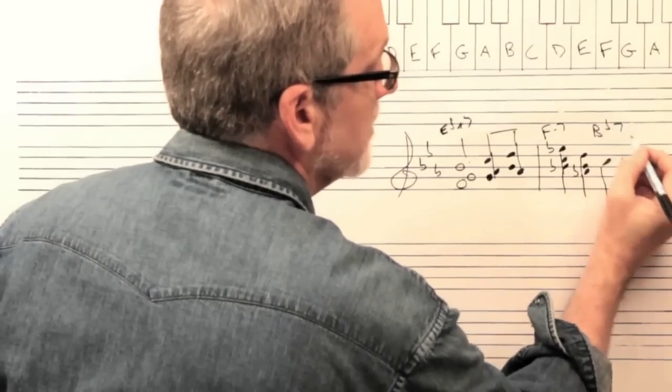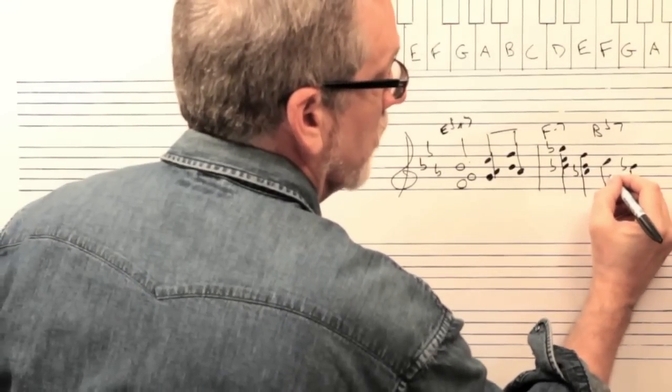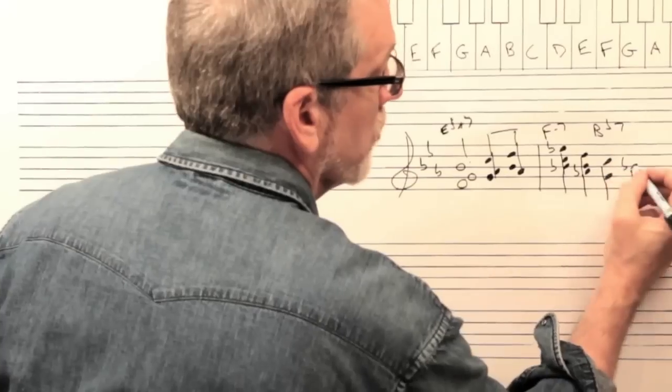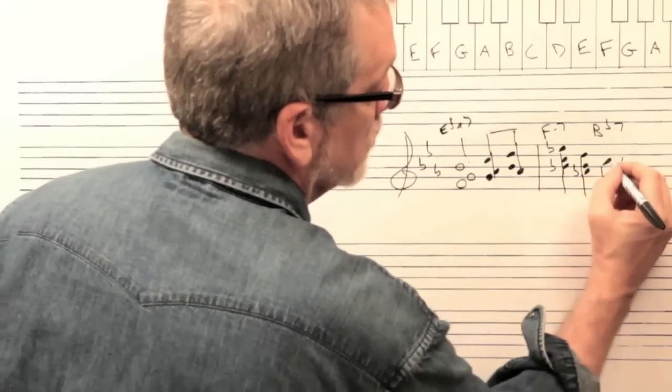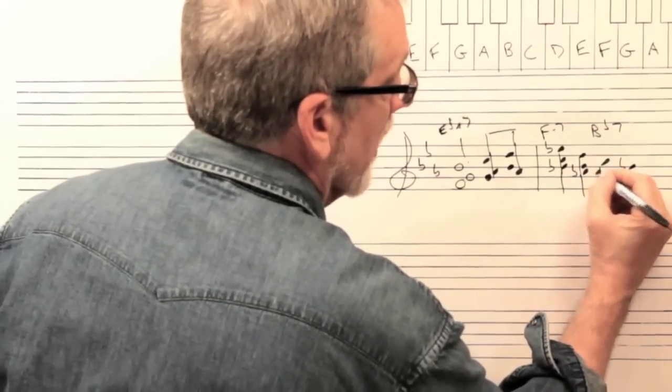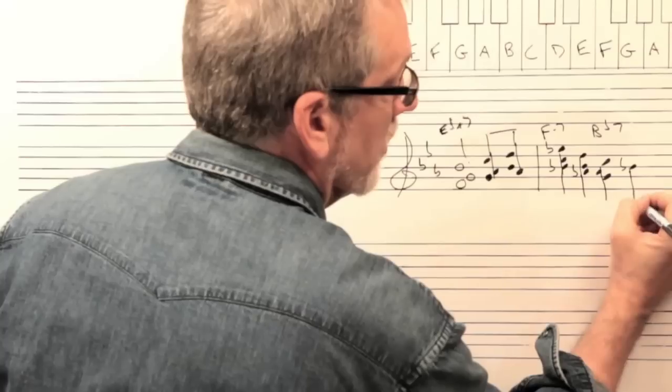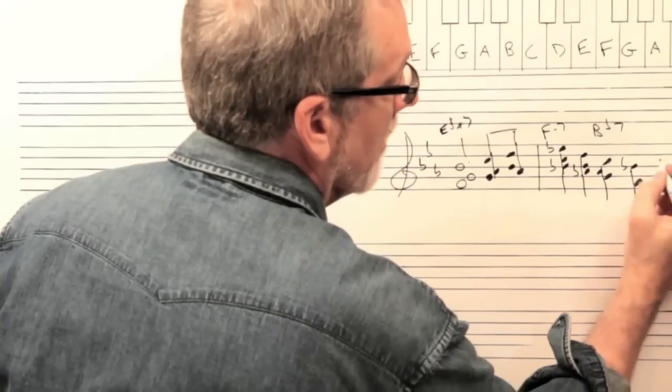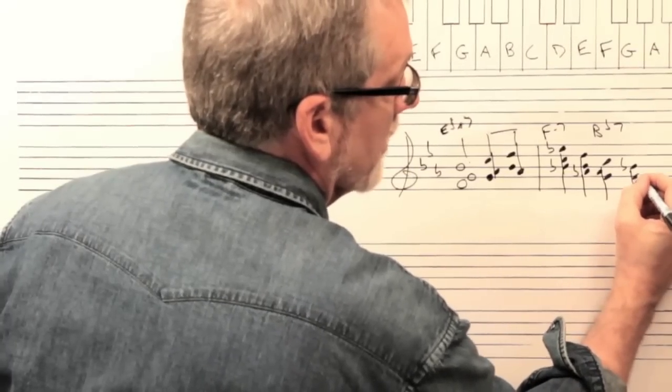Now we're going to B flat 7. I would go G, down a fourth from the C there. You want to go down a fourth to the D, and then I would just go A flat down to here. I'd go F and a G.